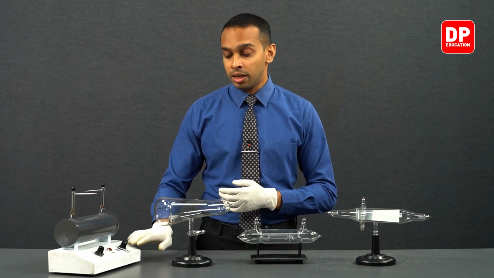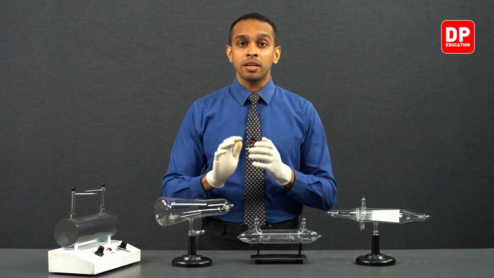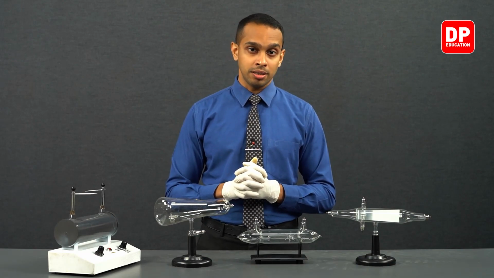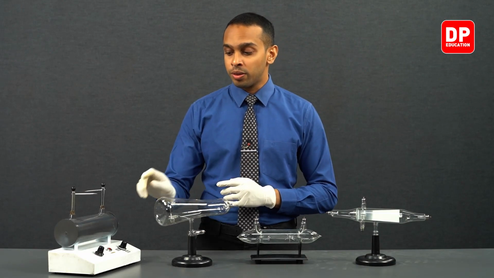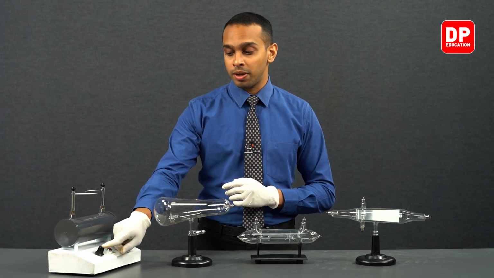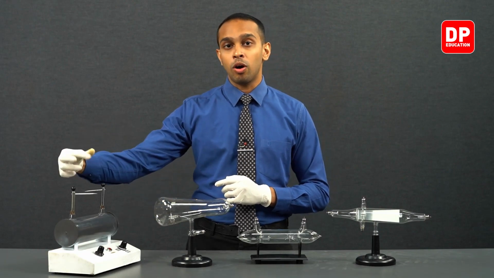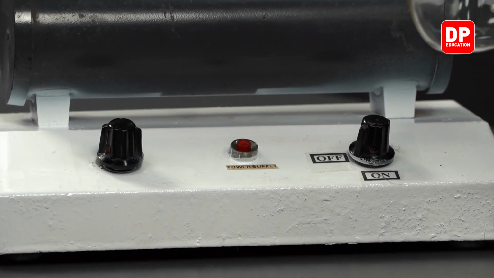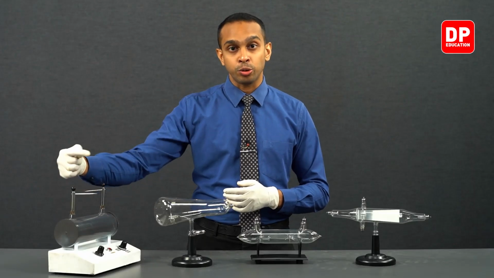It is capable of converting an alternating current into a direct current. And with the use of a knob or switch that we have here, we were capable of switching the cathode and the anode between these two electrodes.